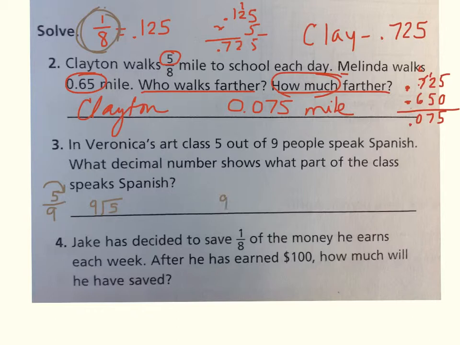I'm going to move mine over here so I can work on it a little bit more. 9 does not go into 5. I need to add a decimal point and a 0. I'm going to bring my decimal point up. 9 goes into 50 5 times. 5 times 9 is 45. I subtract, I get 5. I add another 0. I bring down the 0. 9 goes into 50 5 times. This is going to keep happening over and over. Because it's going to keep repeating, my answer is 0.55, and then we put that line over the top showing that it's going to repeat the 5.